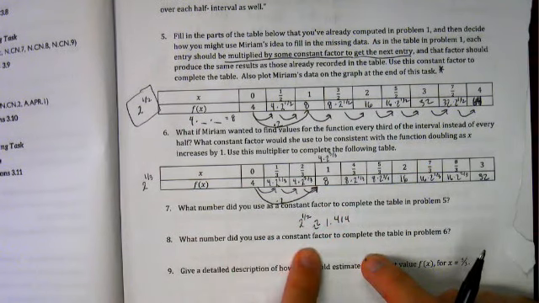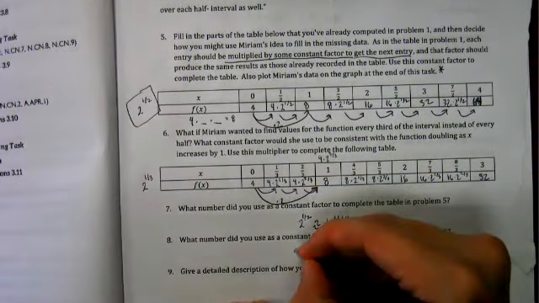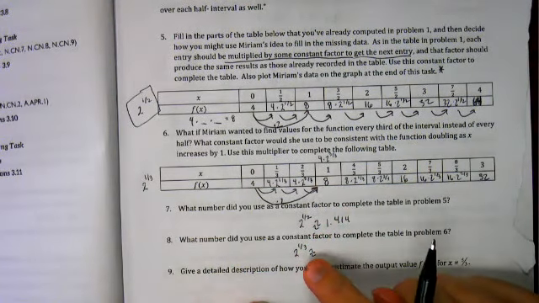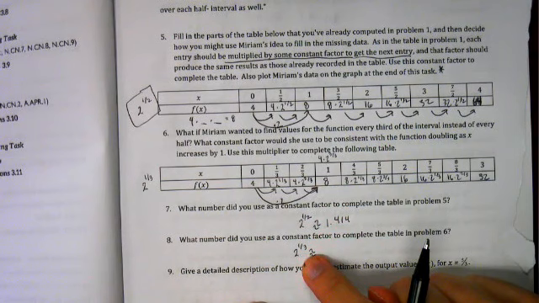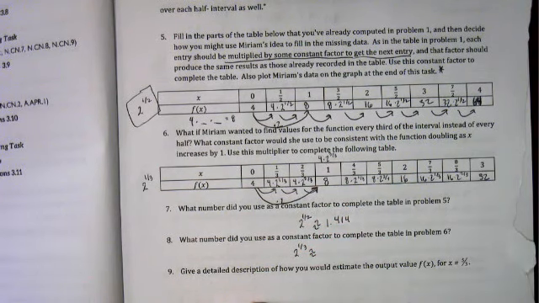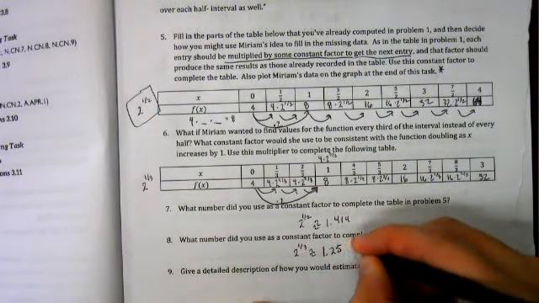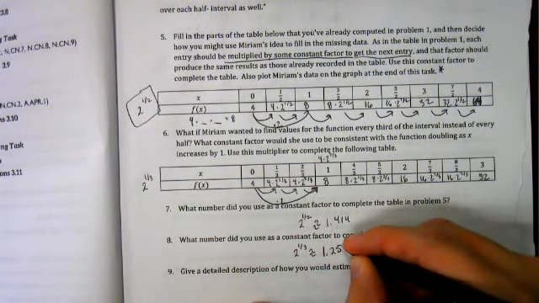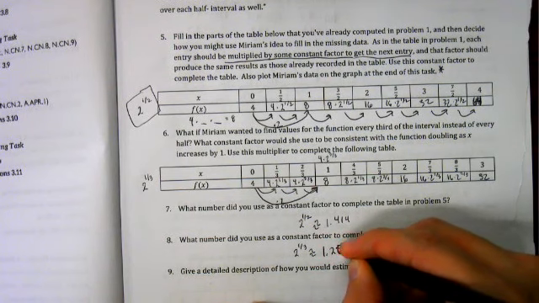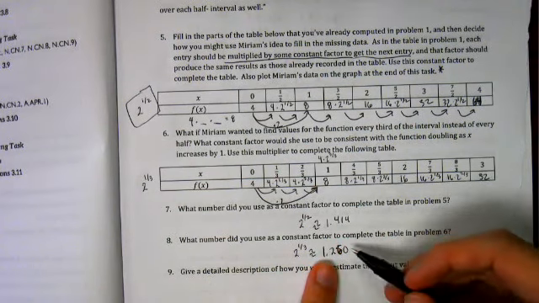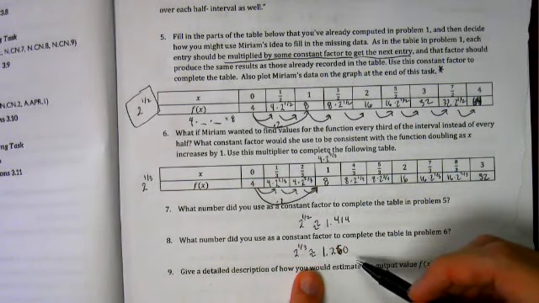What number did you use as a constant factor to complete the table in problem 6? 2 to the power of 1/3. Again, same deal. We don't have a precise decimal representation, but we can get a decimal approximation: 2 to the power of 1/3 is about 1.2599. So that's actually 1.260. It's about 1.260, but that's an approximation.